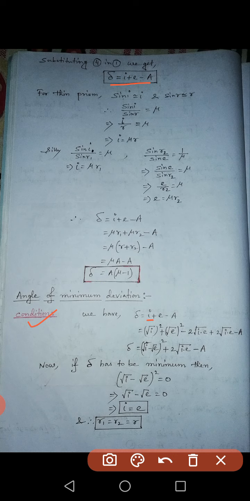Here we can write I, means can we write root over I square? We can write the same thing. E, means can we write root over E square? Same thing. This is the extra term that we have subtracted. At the same time this extra term we have added also, so the equation remains the same. This minus A I have written it here. Now next step, this is like a square plus b square minus 2ab, we can make it (a minus b) whole square, and the rest two terms will remain as they are.